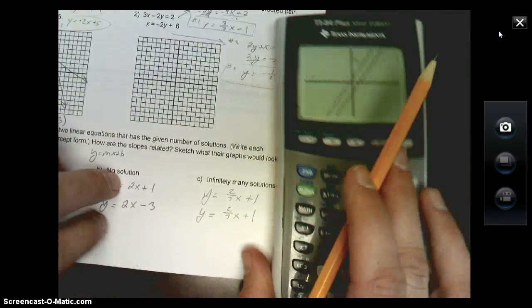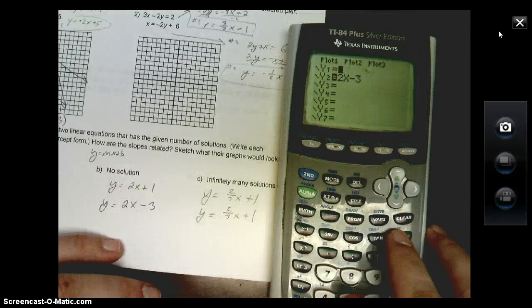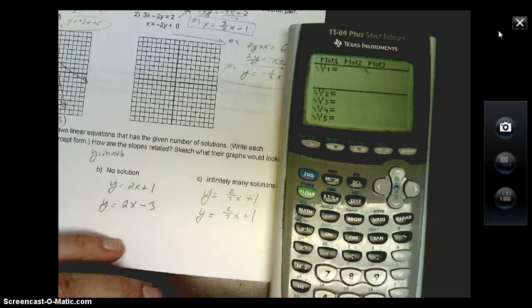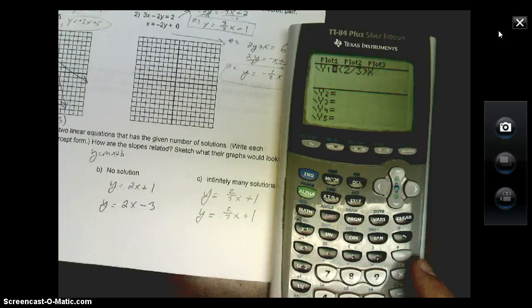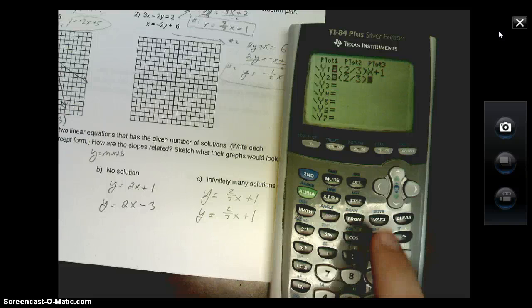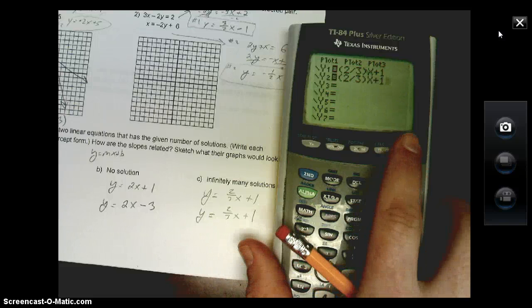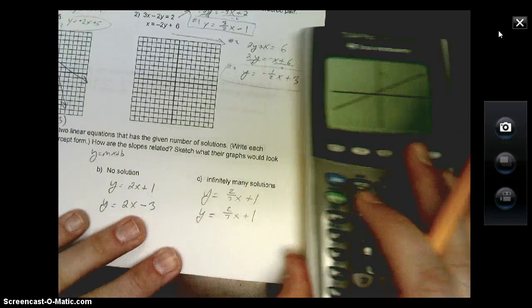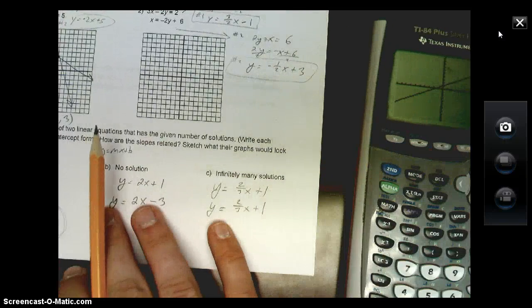So if I graph these, I just want to show you this real quick. It's kind of neat. And yes, some things in math can be neat. We've got y equals 2 divided by 3 x plus 1, y equals 2 divided by 3 x plus 1. All right. If I graph this, hopefully this is going to make sense. There's my two graphs. It's the same graph. It's exactly the same. That's where I get my infinitely many solutions from, because they're just overlapping.